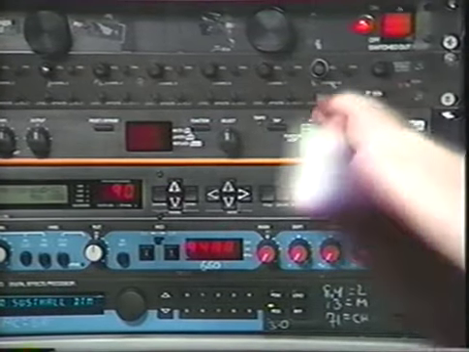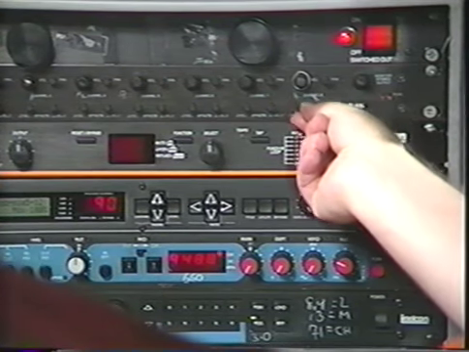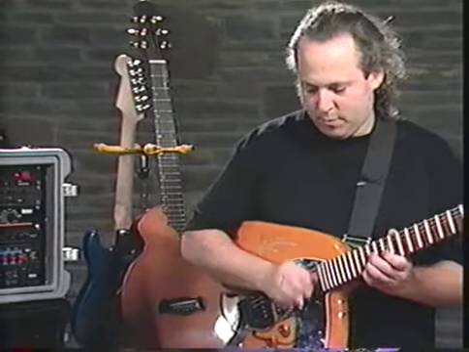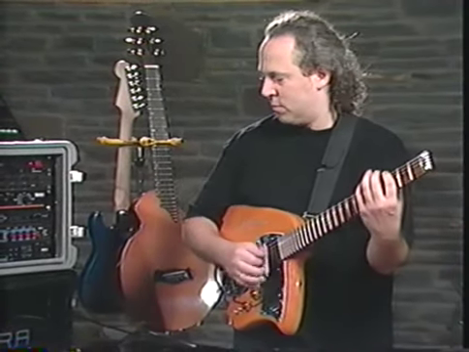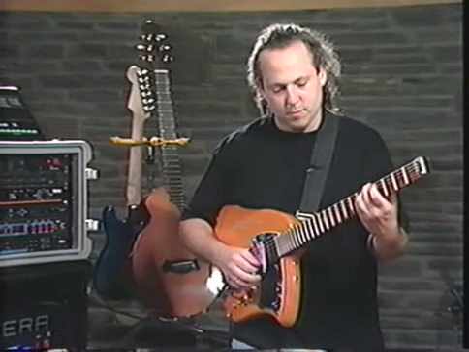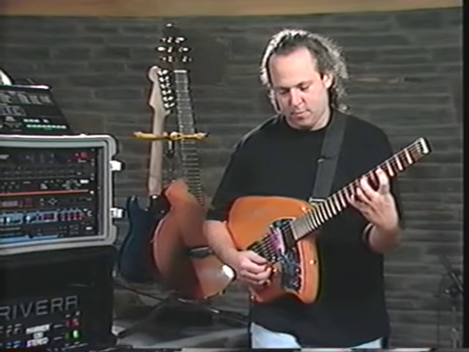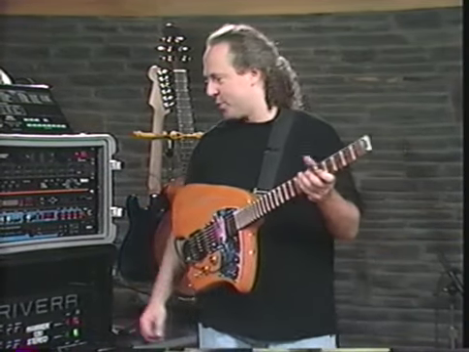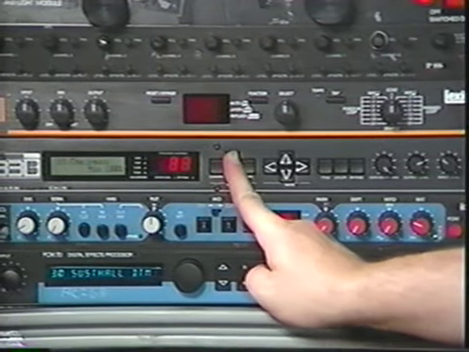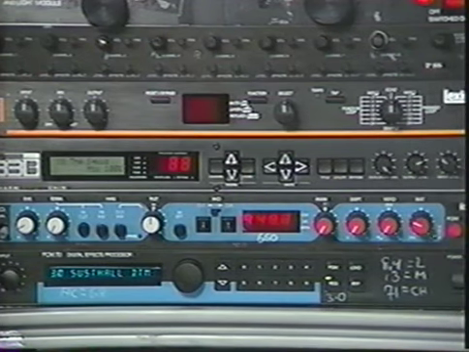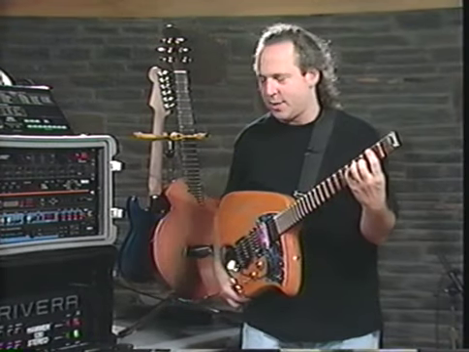Maybe if you mix just a little bit of the dry signal going into the same reverb effect, let's see what happens. I think there might be some useful stuff in there. Okay. And that's basically another way to use another type of delay line, a harmonizer delay line.